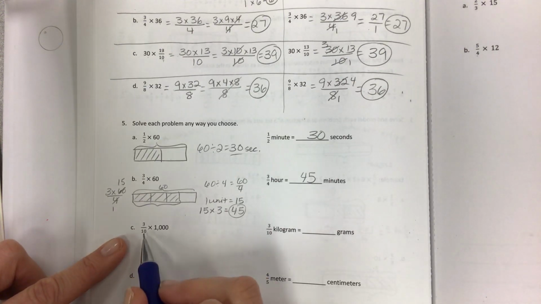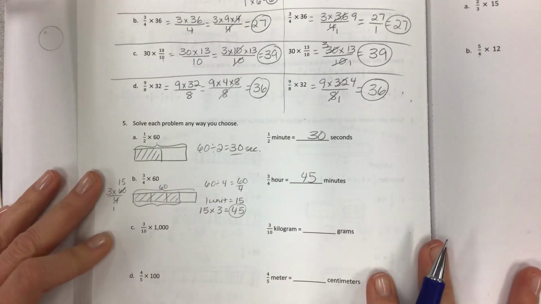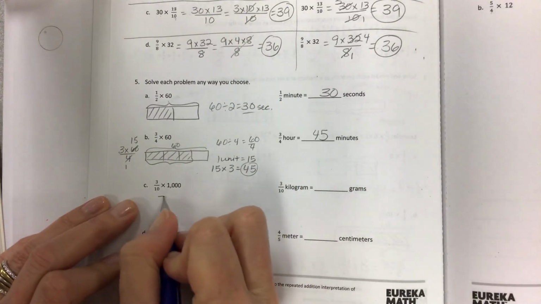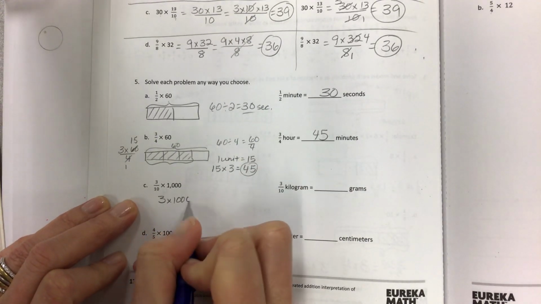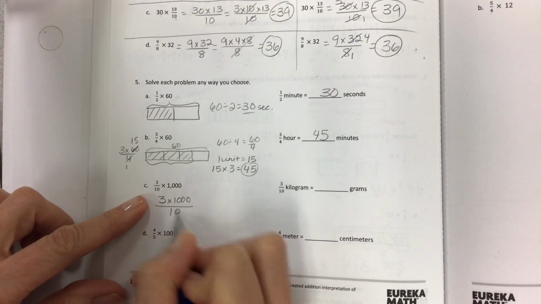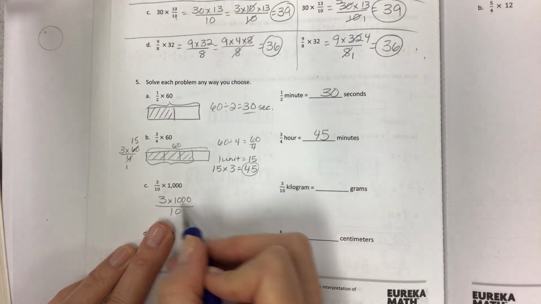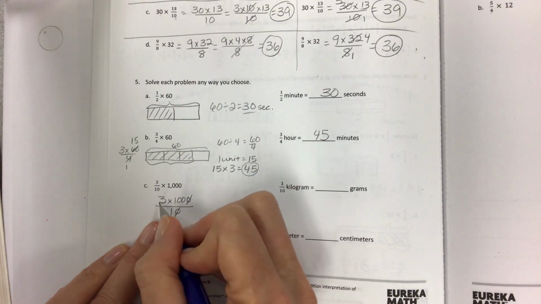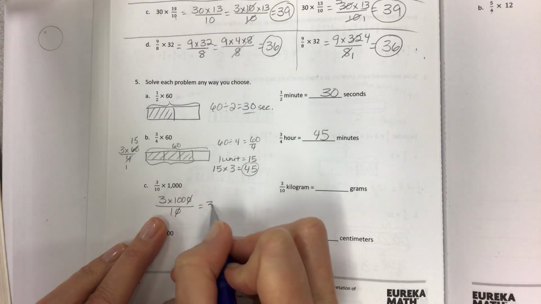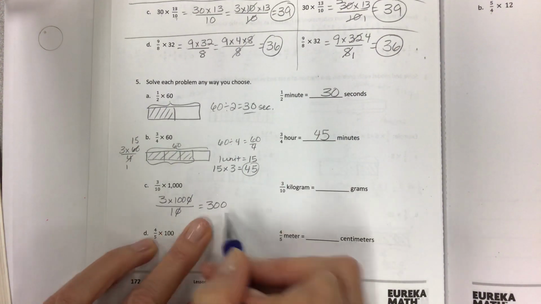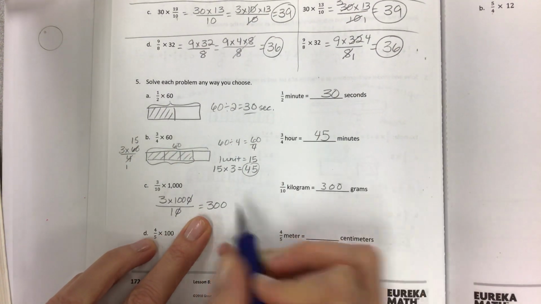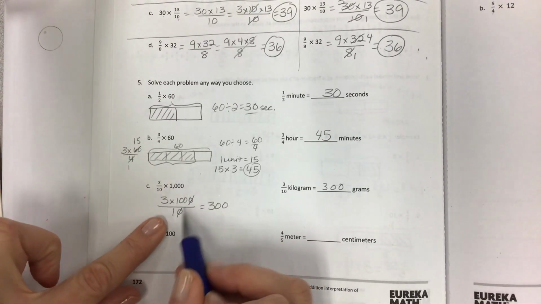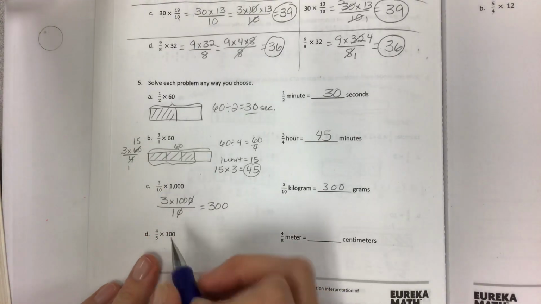Then 3/10 of 1,000. Let's just do it like we were going to do it up here. Just put it over in a fraction. 3 times 1,000 over 10. Notice that the zeros would offset, and we're left with 3 times 100, and that equals 300. And that's from Unit 1, Lesson 1. Multiplying, not for the fraction, but right here, like 1,000 divided by 10.